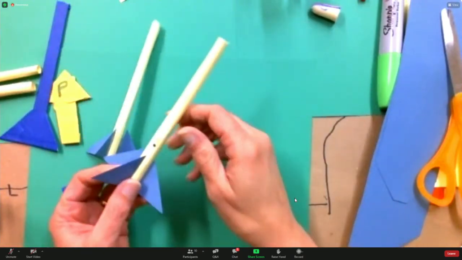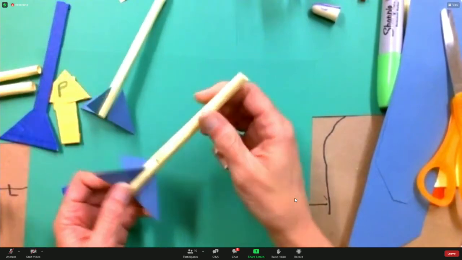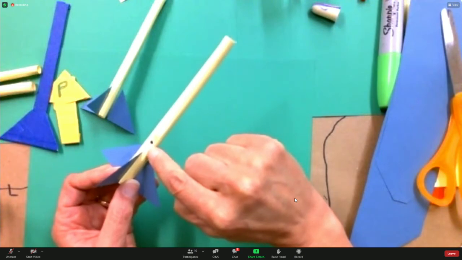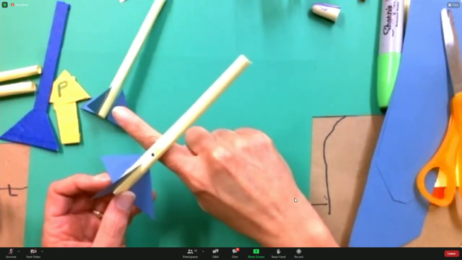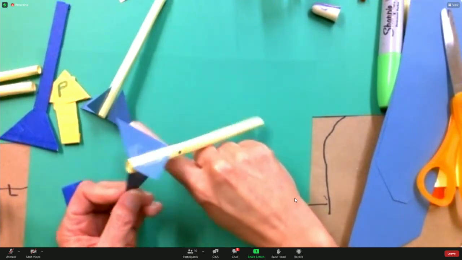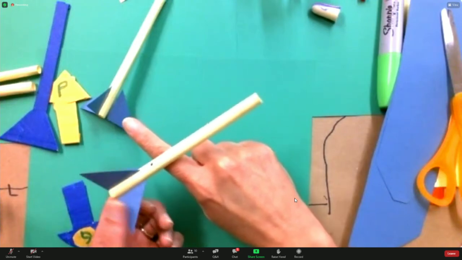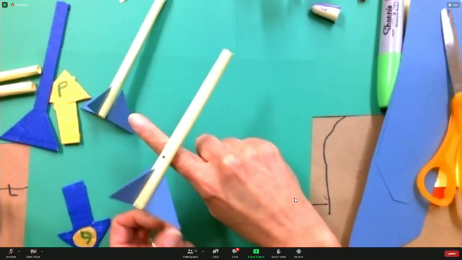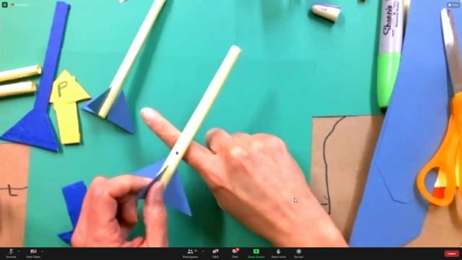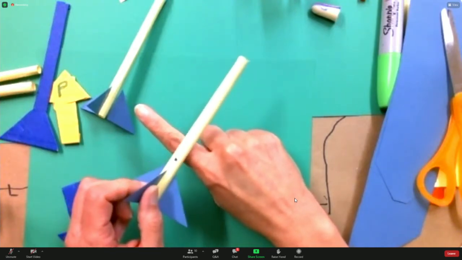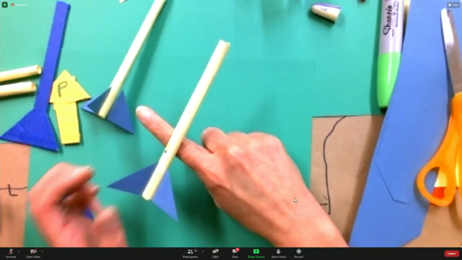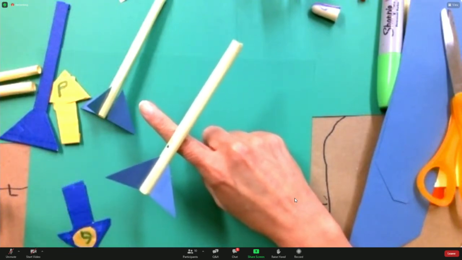Now this is rocket number 3. This is the one without weight in the front. So I know the center of pressure is at that black dot. When I try to find the center of mass by balancing the shape itself, it's actually fairly close to the center of pressure.